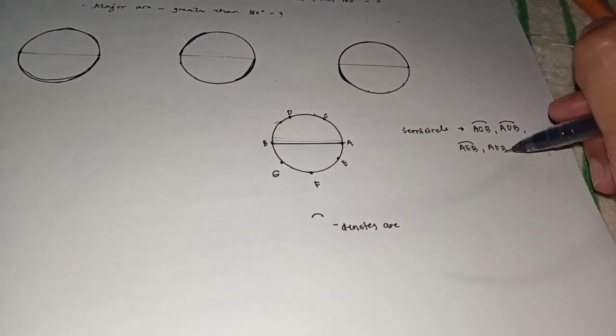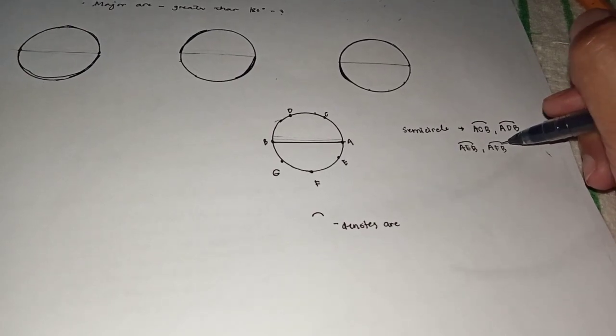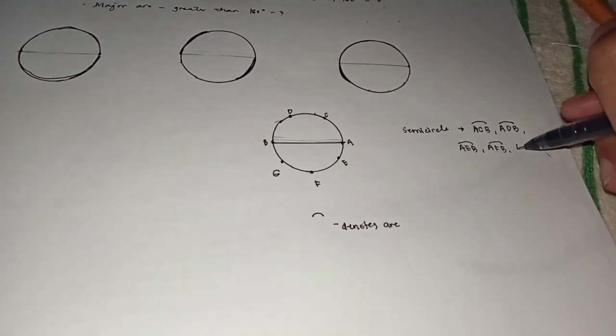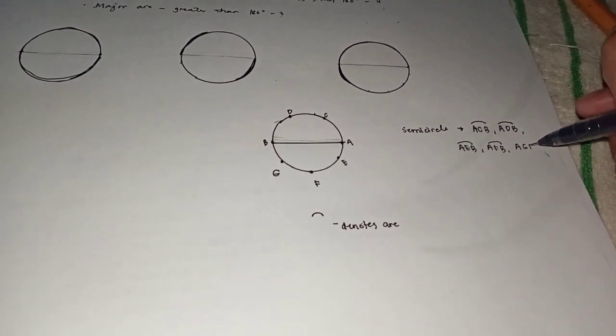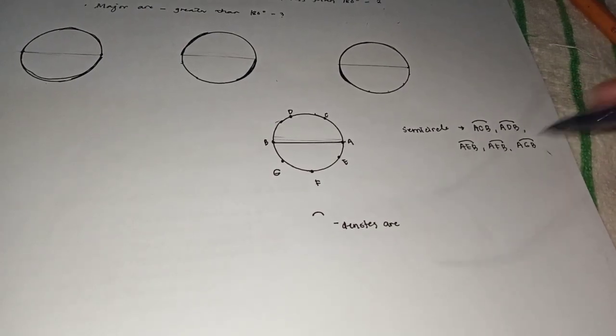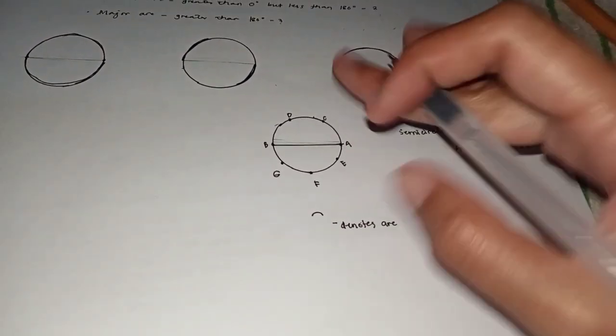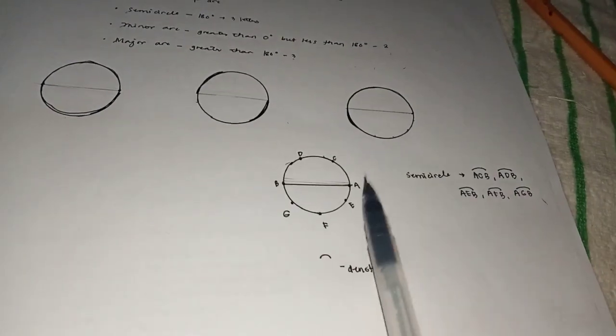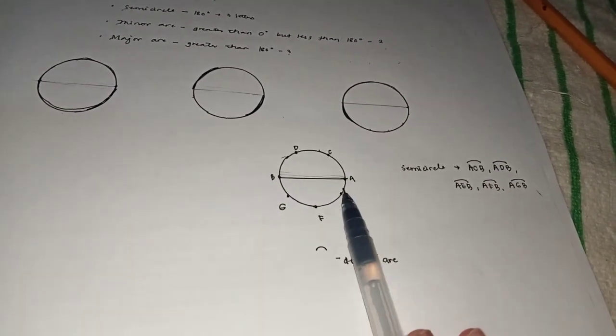Next is the minor arc. Always remember that your minor arc is less than your semicircle. It won't touch the other end point of the diameter.